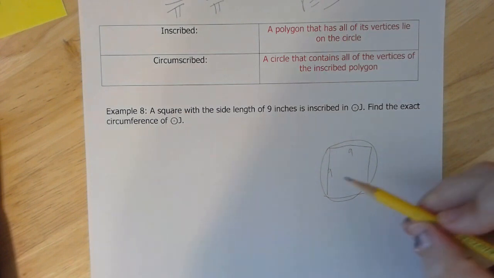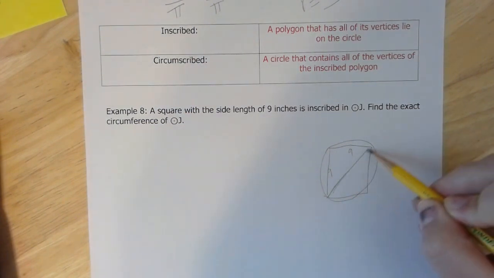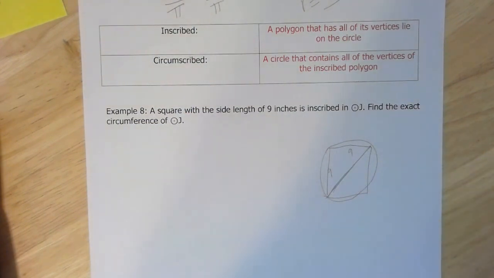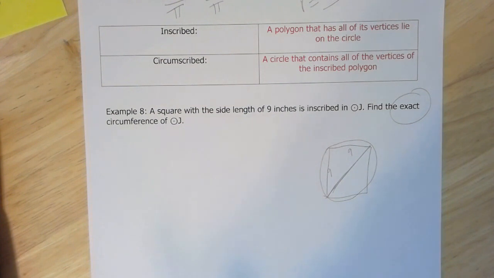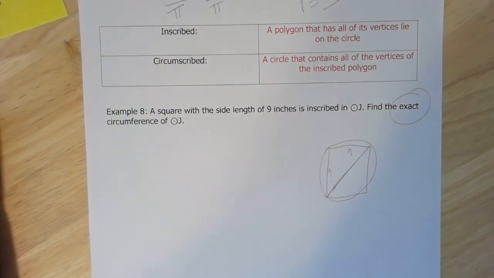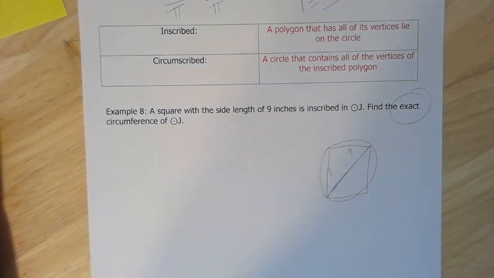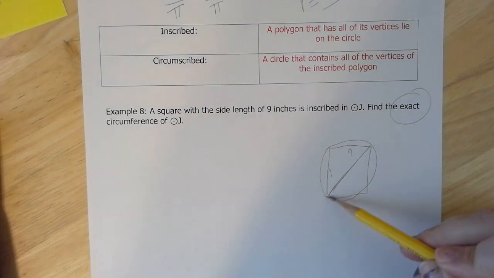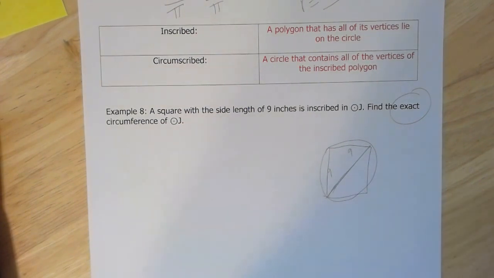Well, first thing we need to figure out is what our diameter is, or our radius. You can find either or. Most important thing that it says right here is exact. That means you're going to leave your answer in pi because that's the only way to write it exact. How do we figure out what our diameter is if I know a side length of 9, a side length of 9?